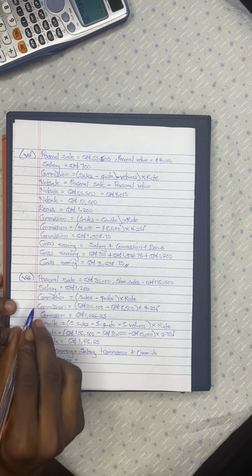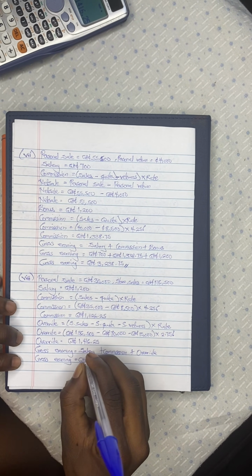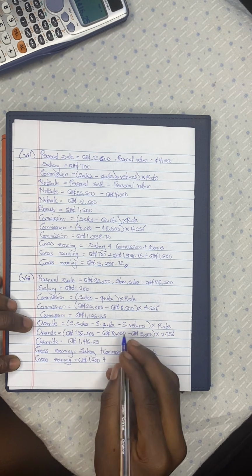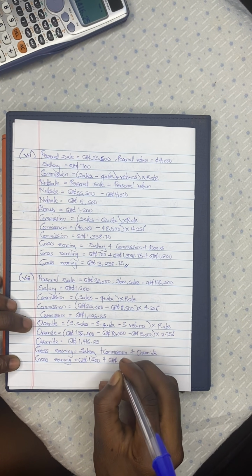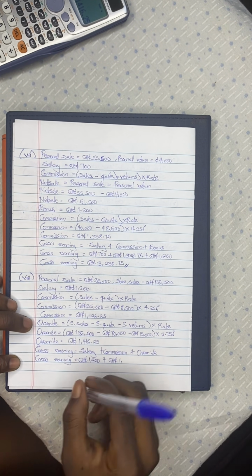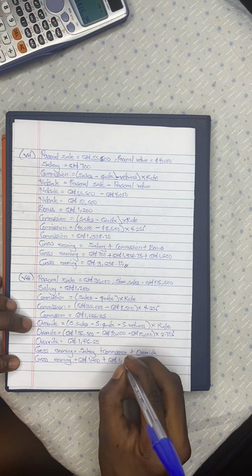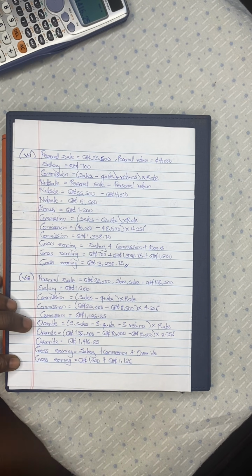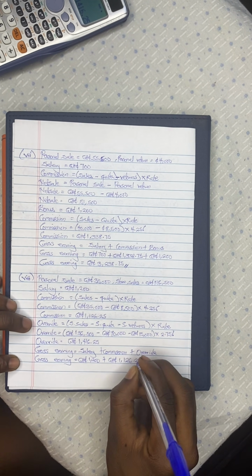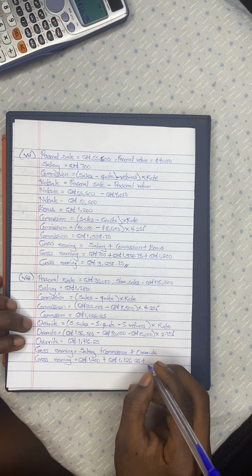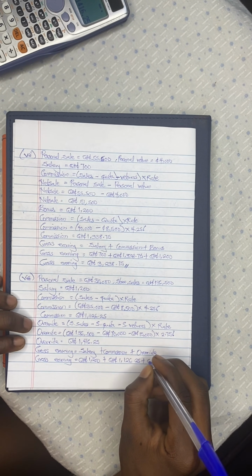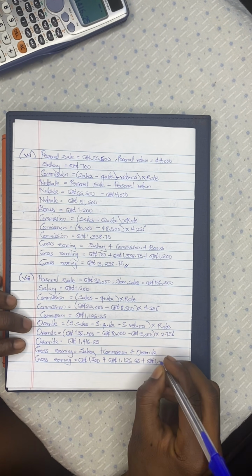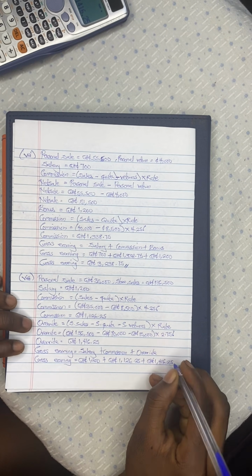is equal to, the salary is 1,200, plus the commission, which is 1,126.25, plus 1,416.25.